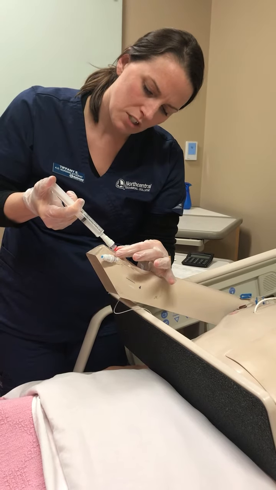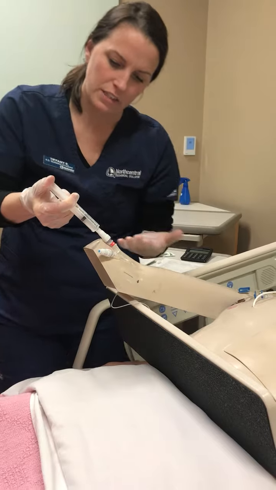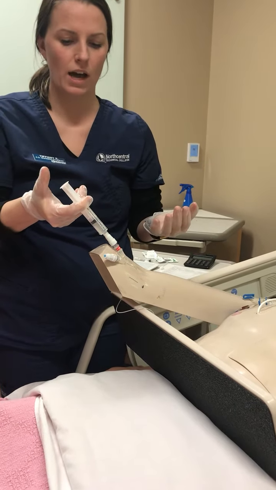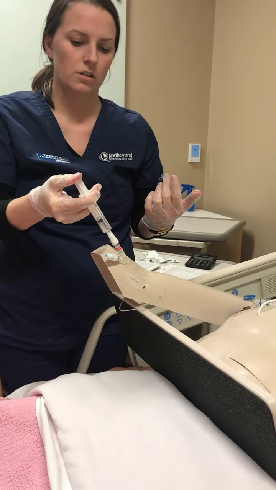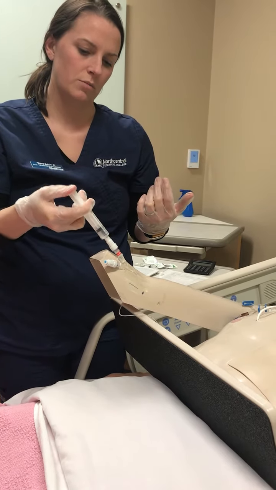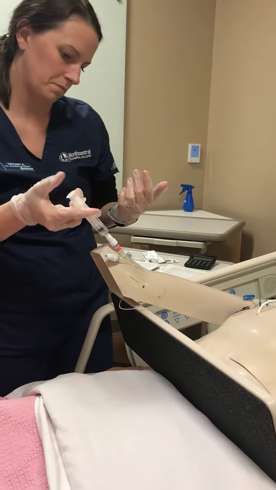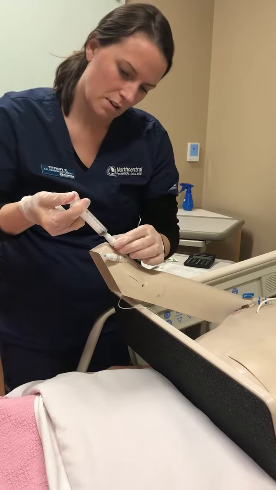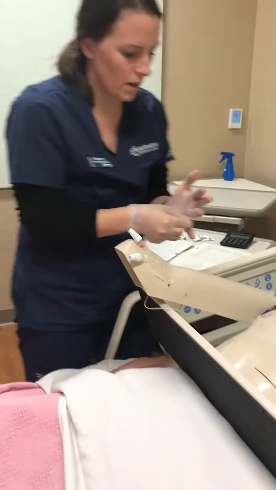And so I'll flush this in about 5 milliliters, and then after that, with this being a PICC line, we do the pulsating flush. So for the remainder, I can do a pulsating flush, which creates some turbulence.